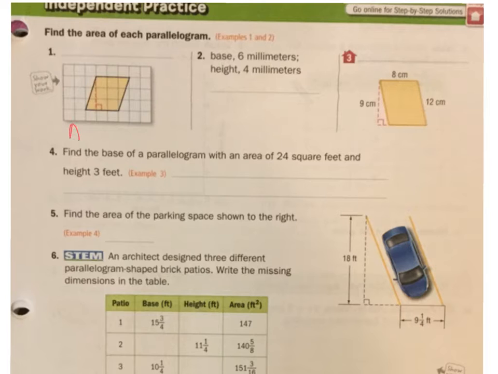We know the formula is area equals base times height. So we just need to find our base, and then we need to find our height, and we're good to go. The base is 1, 2, 3, and the height is 1, 2, 3. So it's 3 times 3. That gets me 9 units squared.